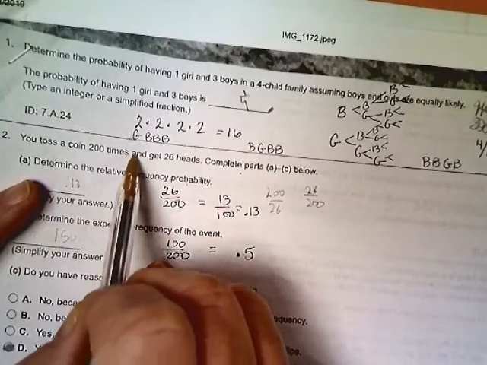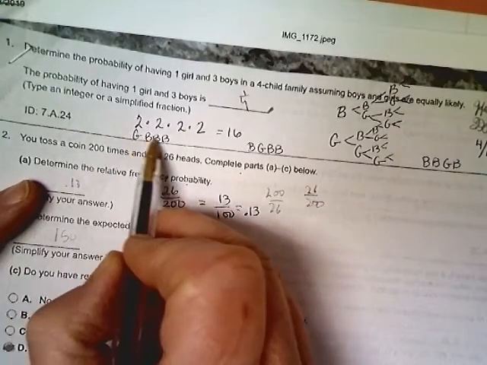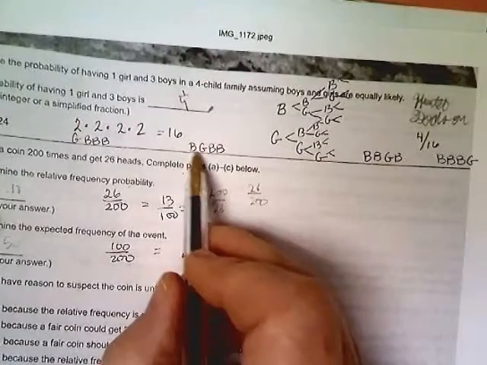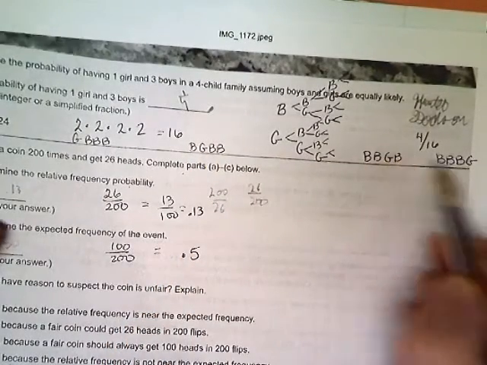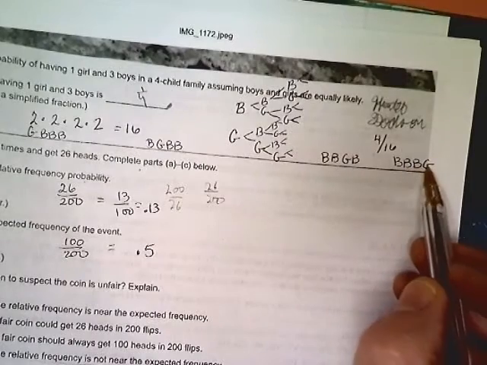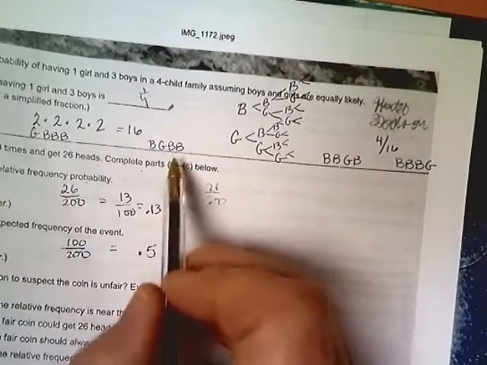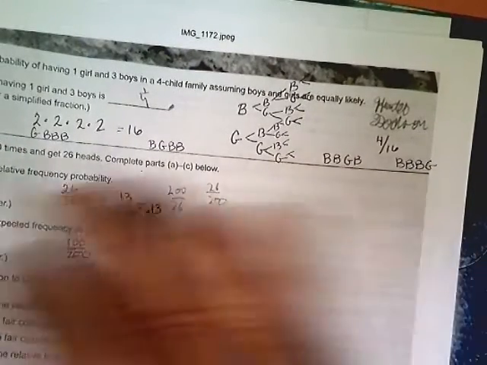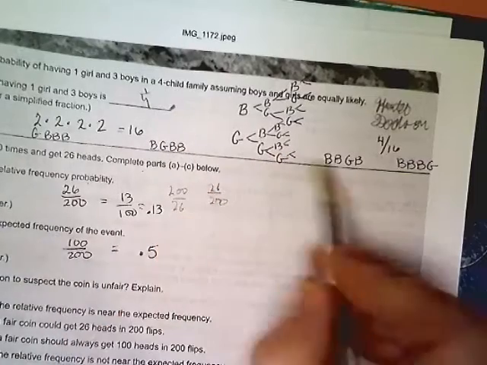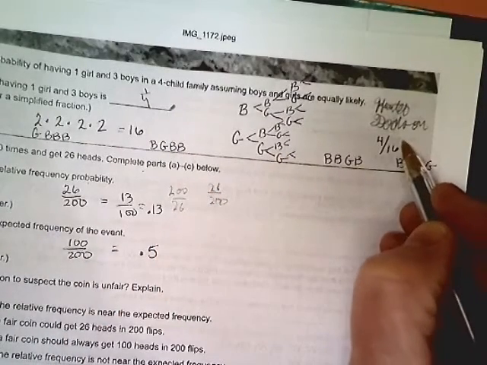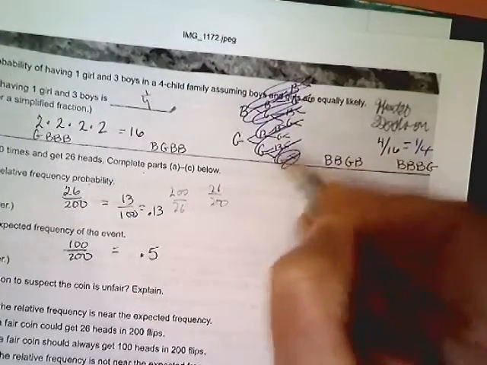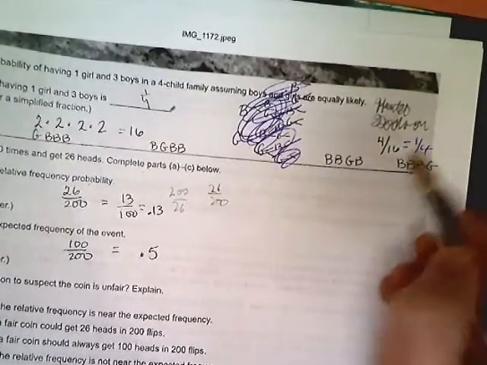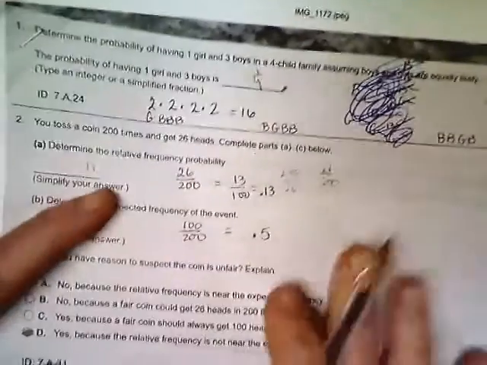Now here are the ways this can happen. You can have the girl first and then 3 boys. Boy, girl, and then 2 boys. Boy, boy, girl, boy. Or boy, boy, boy, girl. So the girl could be first or second or third or fourth. That's the only way it'll happen. So there's 4 options out of 16, which is 1/4. This tree diagram did not help me at all, so I don't want you to think about that. So it's 4 out of 16, which is 1/4.